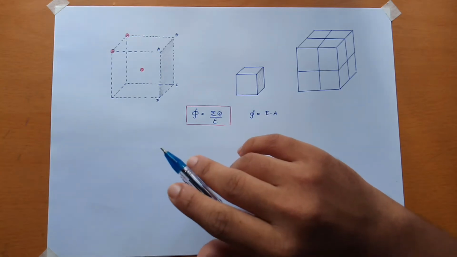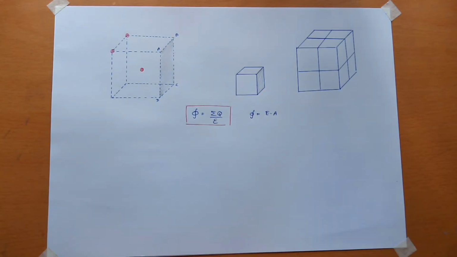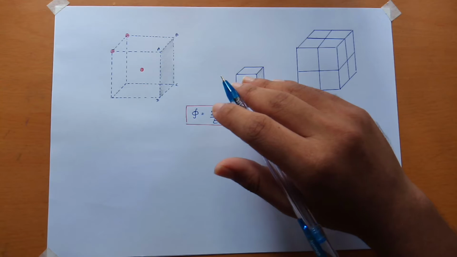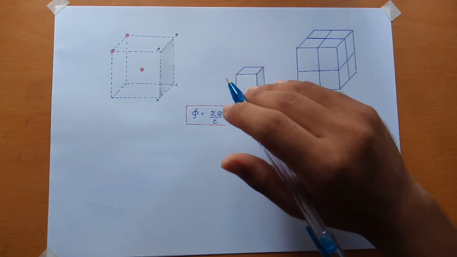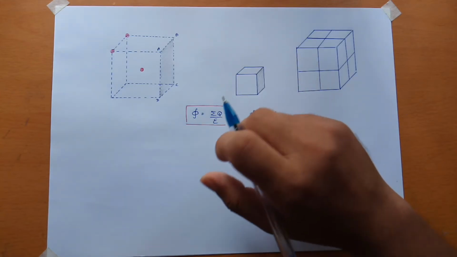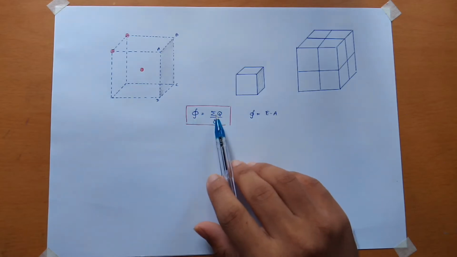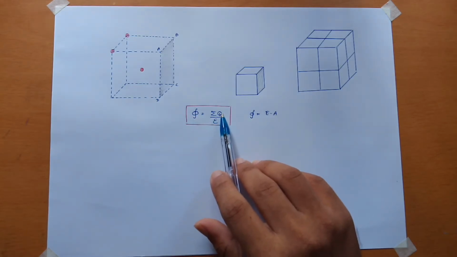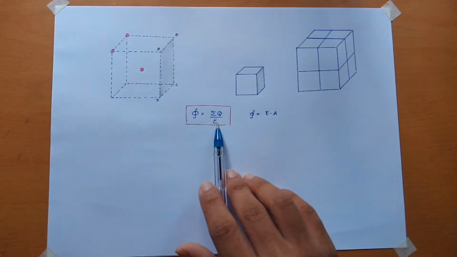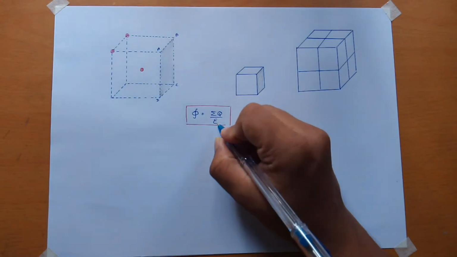At this point, I would like to remind you of the Gauss law. It says the net flux passing through any hypothetical closed surface is equal to the net charge enclosed by that surface divided by the permittivity of the medium. So the net flux equals net charge enclosed by the closed surface divided by the permittivity of the medium. So psi equals sigma q over epsilon.